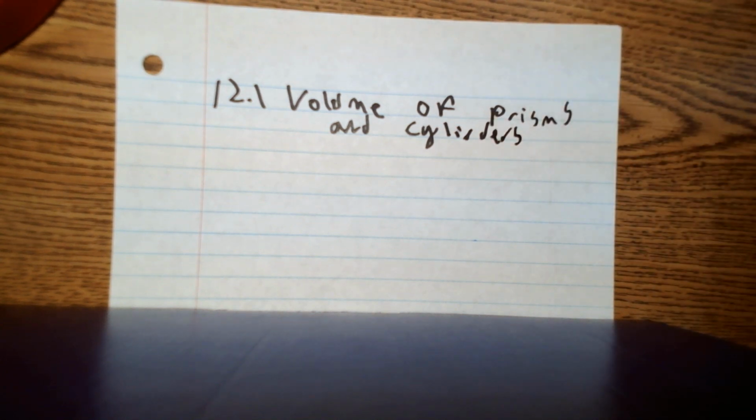Okay, go ahead and write down on page 600 the definition of volume and Cavalieri's principle. I probably won't say this right. Definitely not in American, so it's not an English word.